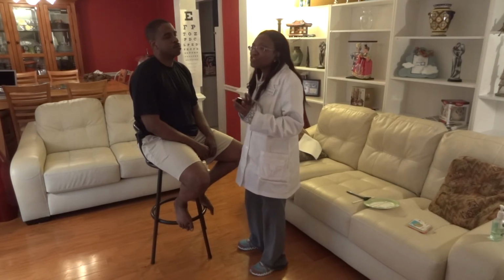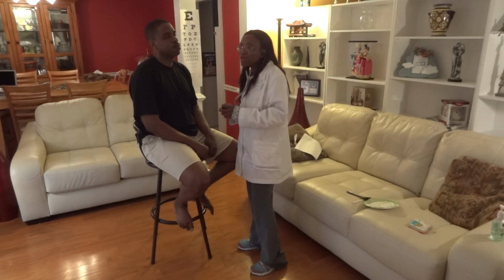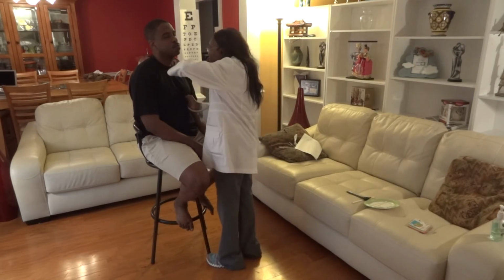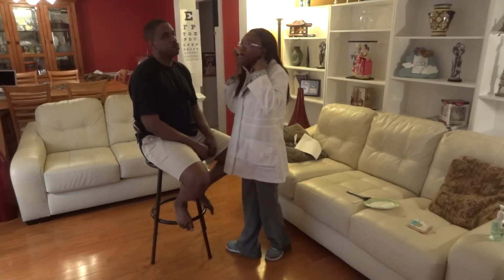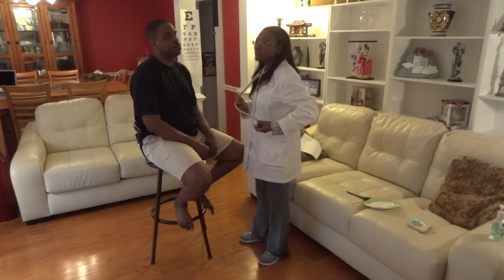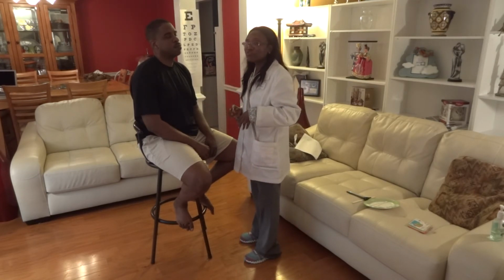And now what I'm going to do is assess the apical pulse and also the carotid pulse, and they should correlate. Okay, the pulses at the apex and the carotid correlated, so that concludes the anterior thoracic portion of my assessment.